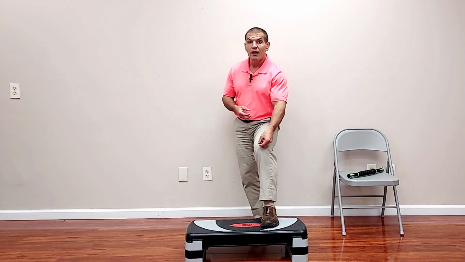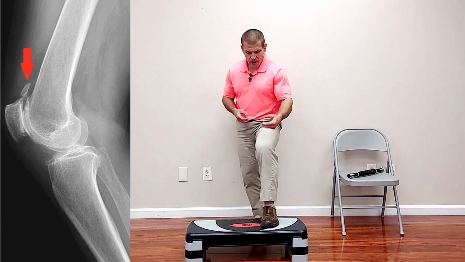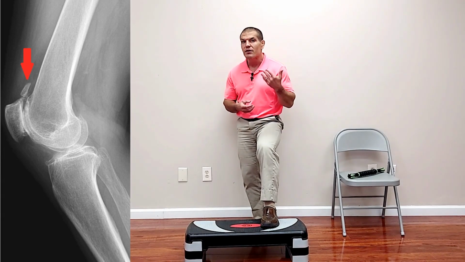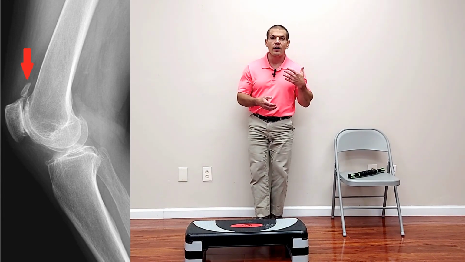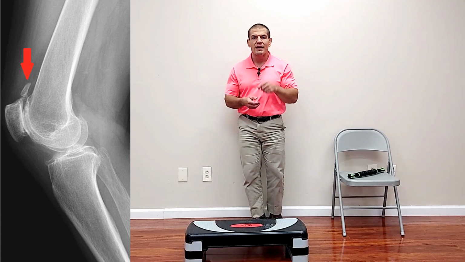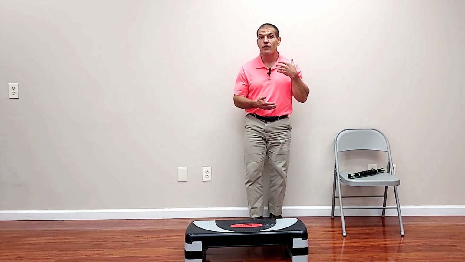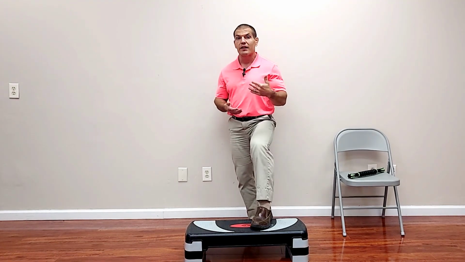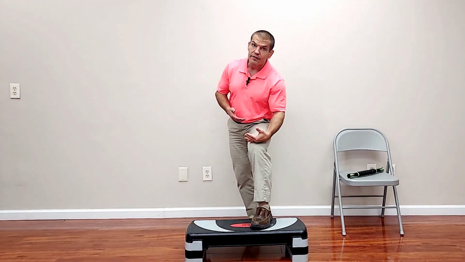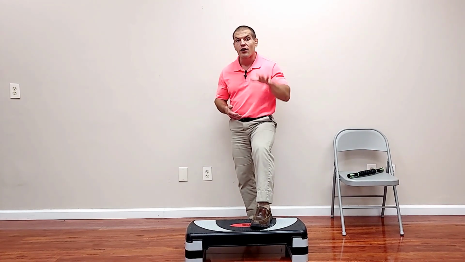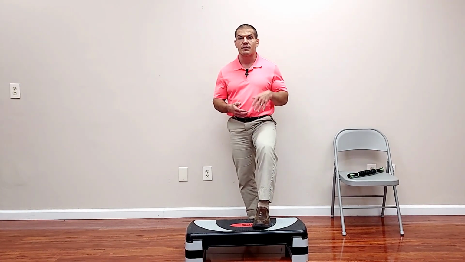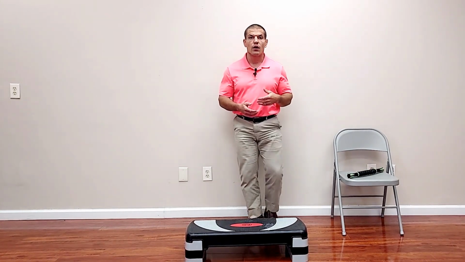Sometimes you can actually develop bone spurs, particularly above the kneecap, and you can see those sometimes on an x-ray where there's a little piece of bone above where it looks like the kneecap should be. So if you see that on your x-ray, or if you're feeling kneecap pain above the knee, that's a sign that you're overusing your quadriceps when you're going upstairs or when you're squatting.